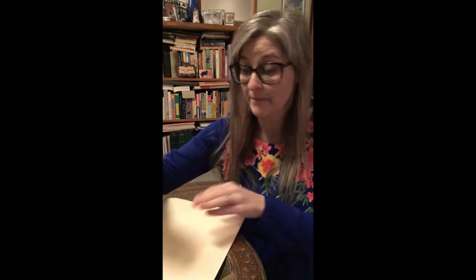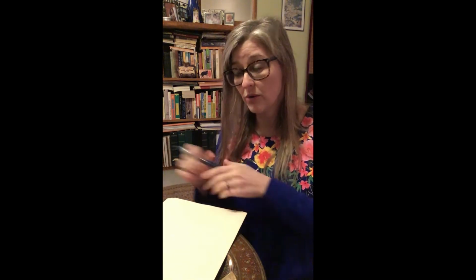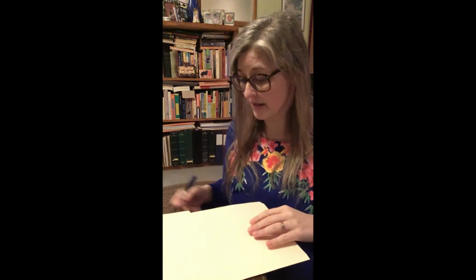The first thing I'm going to do is get my folder. Now, you can use really any kind of folder, but here we just have a regular run-of-the-mill manila folder. On the inside, I have a place here where I can staple in and attach any of my papers, especially once I start getting rough drafts and notes and things.